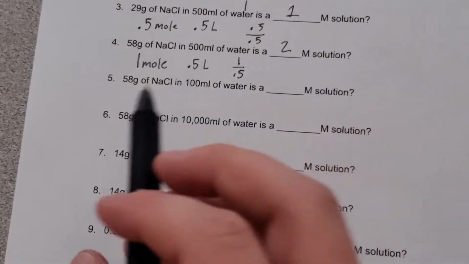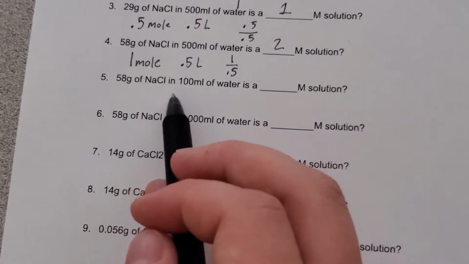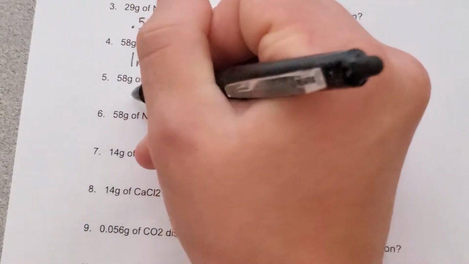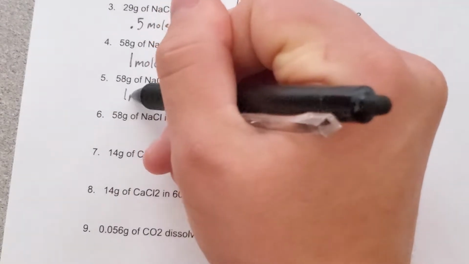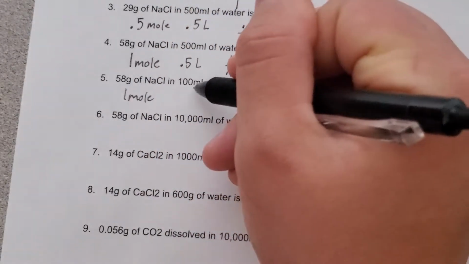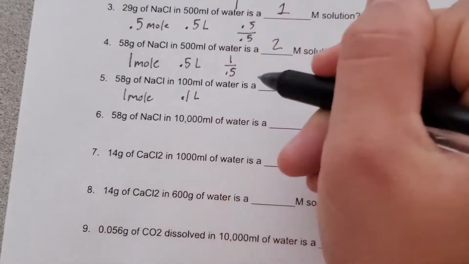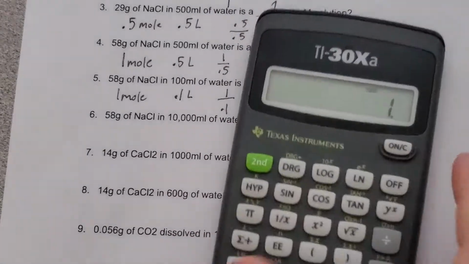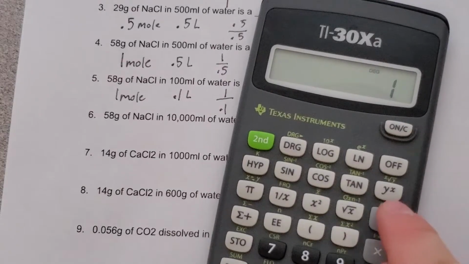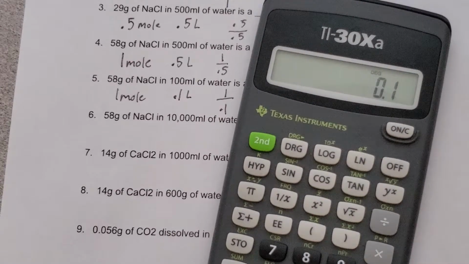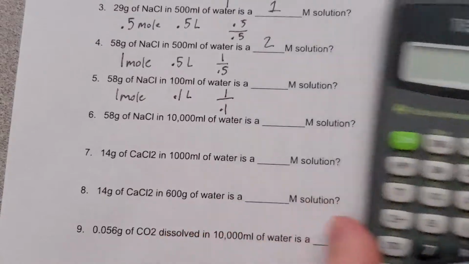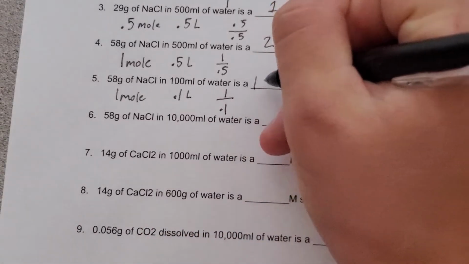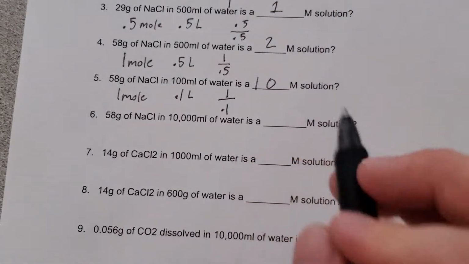Let's keep on going down the line. 58 grams in a 100 milliliter solution, so that's still 1 mole. This is 0.1 liter, so it's going to be 1 over 0.1. 1 divided by 0.1 gives us 10. This is a 10 molar solution right there.